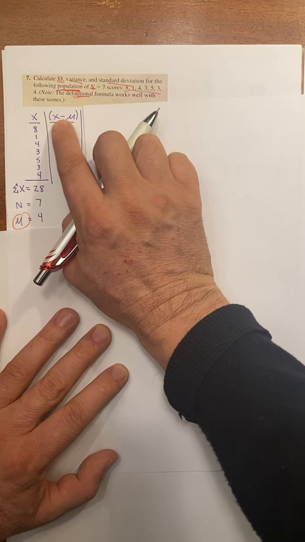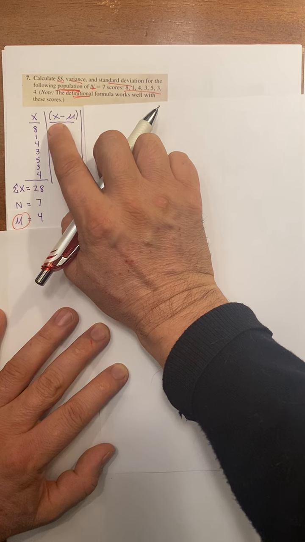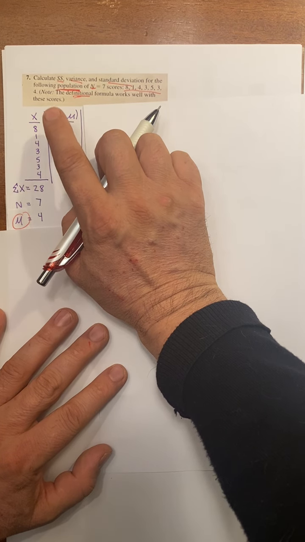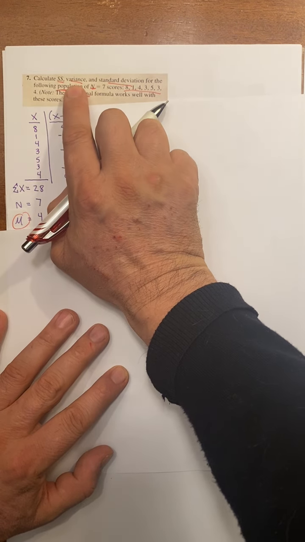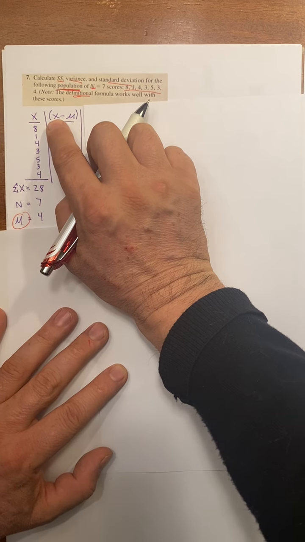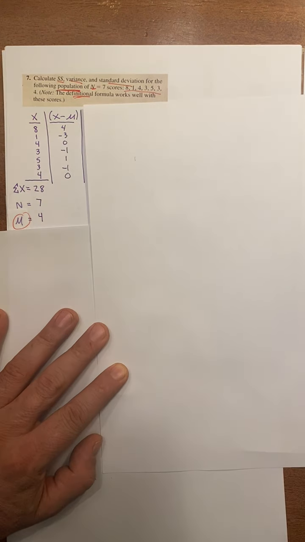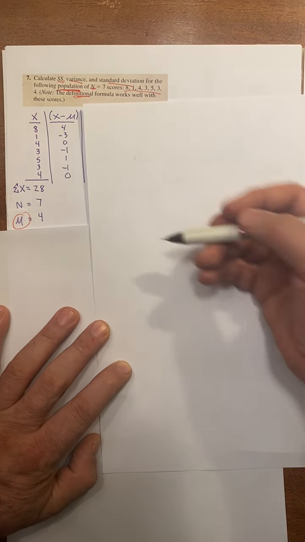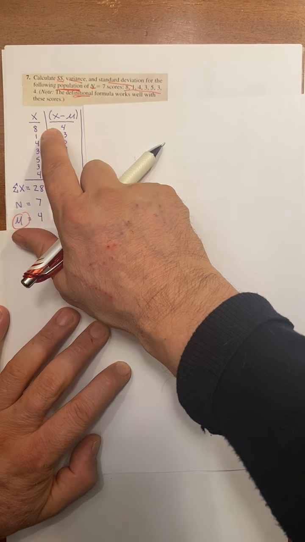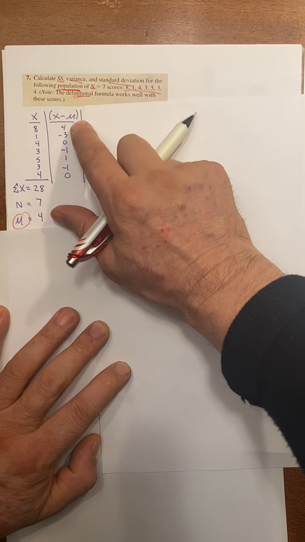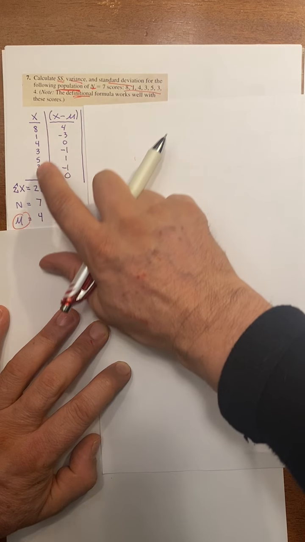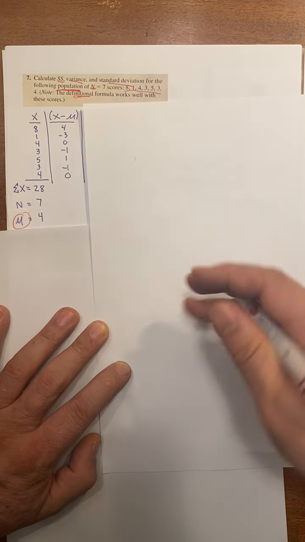Again, notice I've tweaked the expression. Before, I've always been writing x minus x bar, but since this is population data, now it's going to be x minus mu. But beyond that, everything's exactly the same. We're still saying 8 minus the mean, which is 4, and that's how we got that 4 there. 1 minus 4 is negative 3, and then so on.